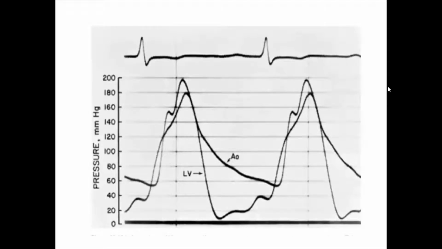The pressure in the LV: LV systolic pressure, how much? This is the LV, around 180. What about LV diastolic pressure? About less than 20.